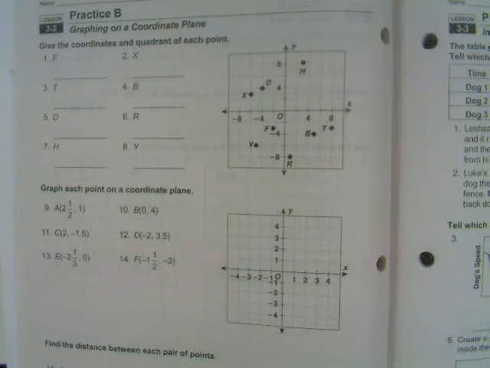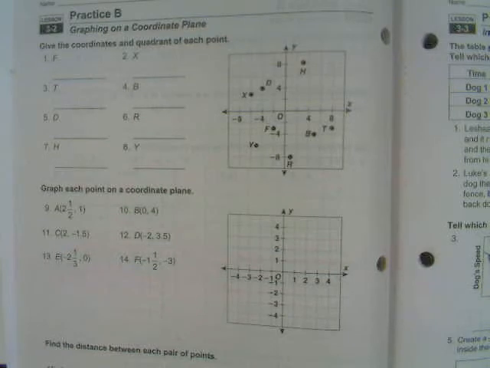This is the homework helper for Chapter 3, Section 2 in the workbook, Graphing on the Coordinate Plane. A lot of where we're about to go in this set of lessons is into coordinate graphing and things that relate to the coordinate plane. So it's a good time to make sure we're familiar with all the ideas behind this before we jump into those geometry type concepts that involve the coordinate plane. At the top part there, they're asking me to give the coordinates and the quadrant of each point.